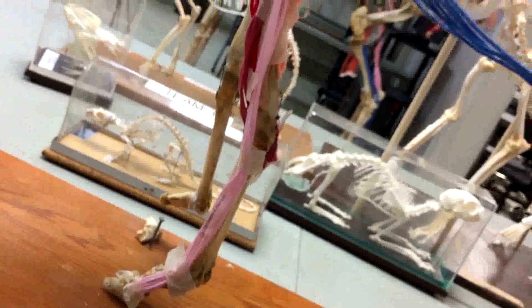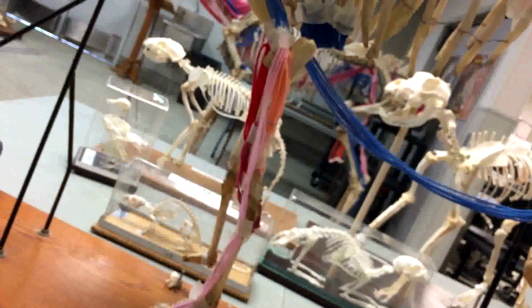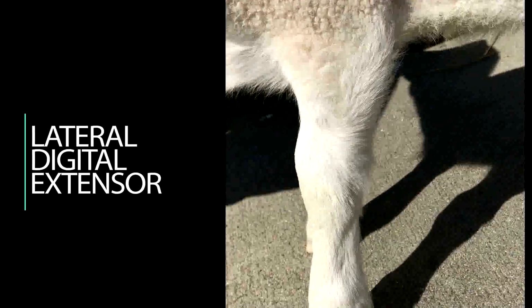The lateral digital extensor in the forelimb is connected on the lateral ligament of the elbow. Its insertion is by two branches to the middle and distal lateral phalanges. The function of this muscle is to act as an extensor of the digits, allowing sheep to walk, stretch, sit, and move.